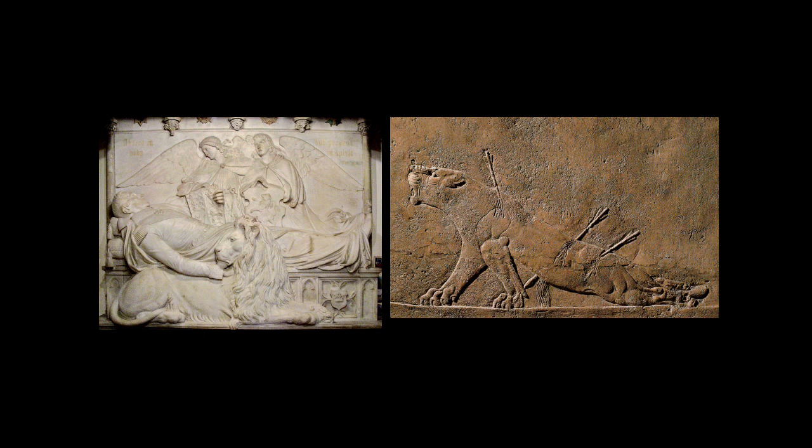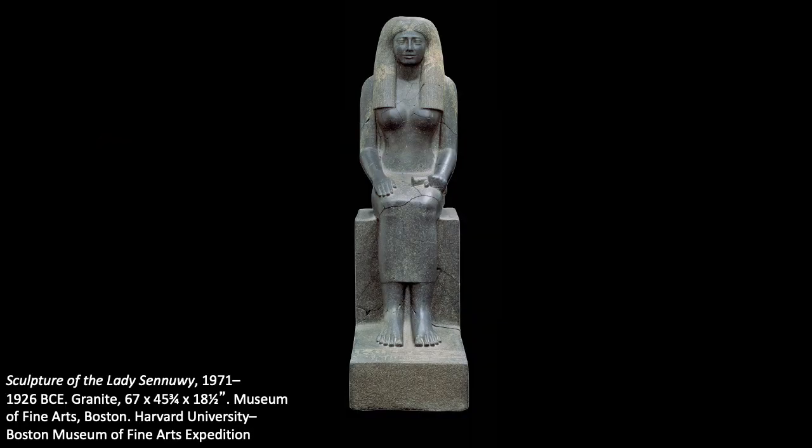Give that some thought. So in our discussion of form, we talked about sculpture in the round as sculpture that was meant to be viewed from all sides. We also can call this freestanding sculpture, but sometimes freestanding sculpture is made with a fixed viewpoint in mind. For example, here we have an Egyptian sculpture of the Lady Senui. This comes from about 1971 to 1926 BCE.